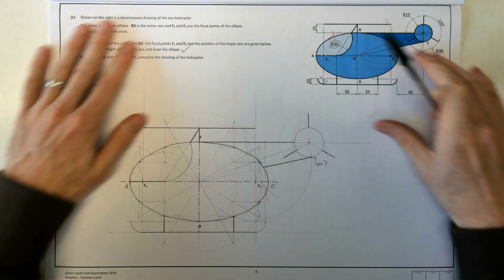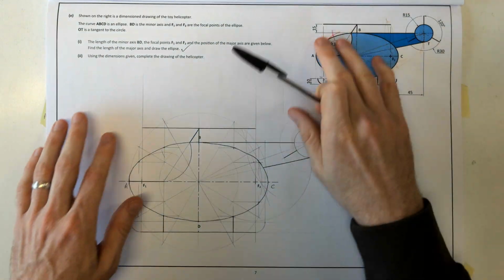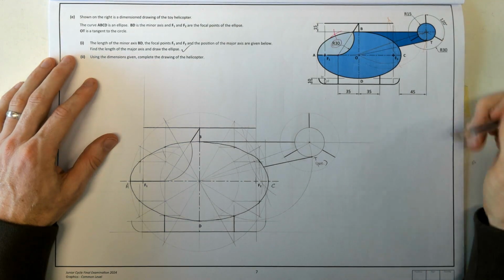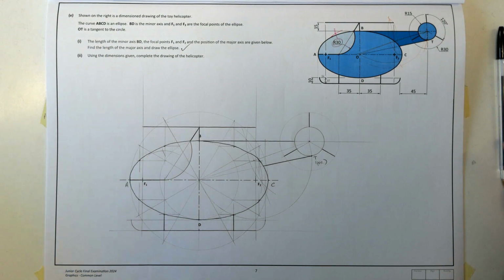Okay, so that was our ellipse question, and it had a bit of circles and contacts there. Question 4E 2024.